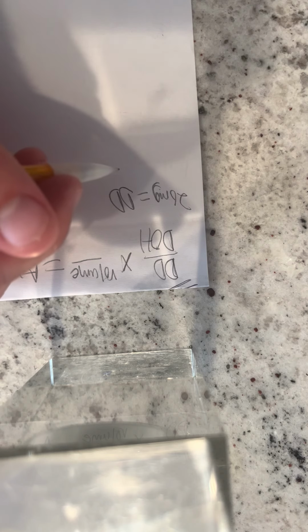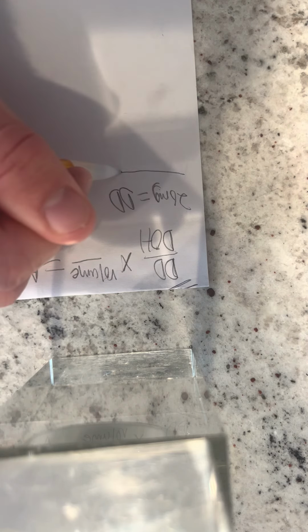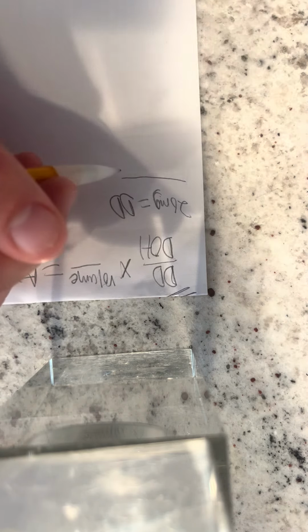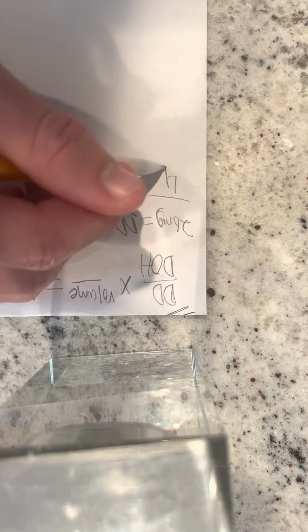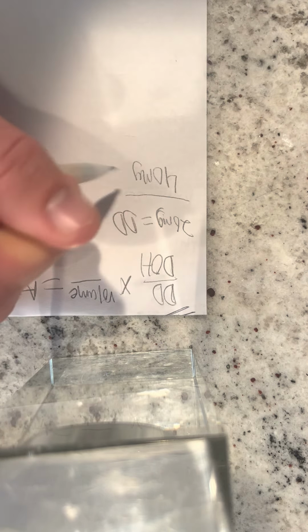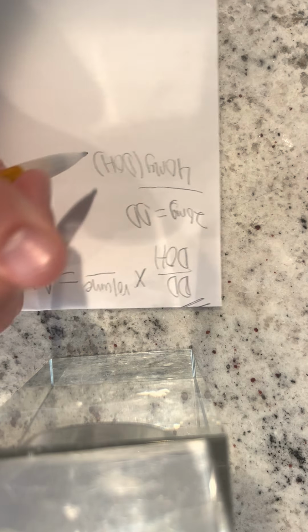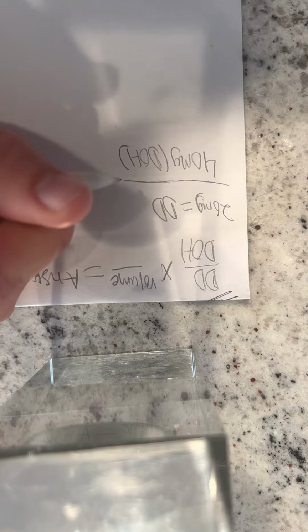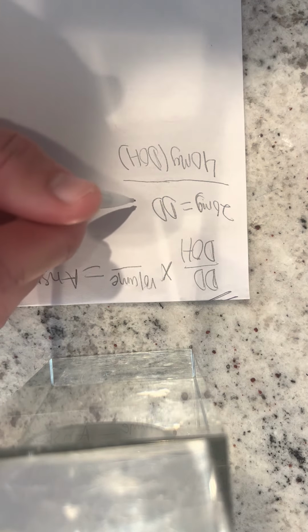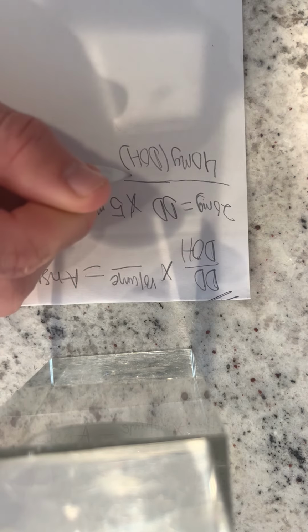The dose on hand is going to be, I don't like how this sets it up, but the dose on hand, what you have, is 40 mgs. So DOH, dose on hand. But your volume is going to be times 5 milliliters.